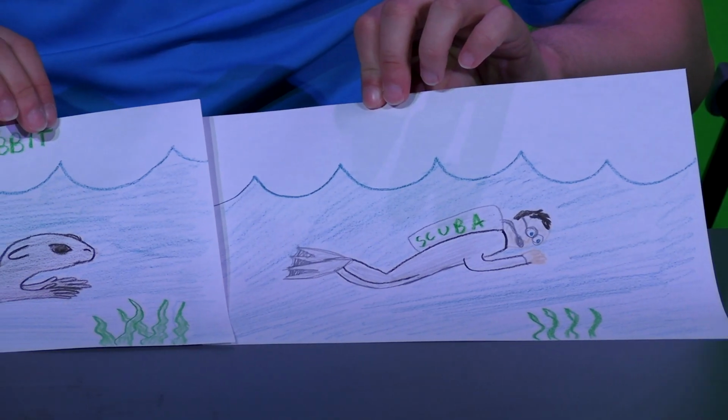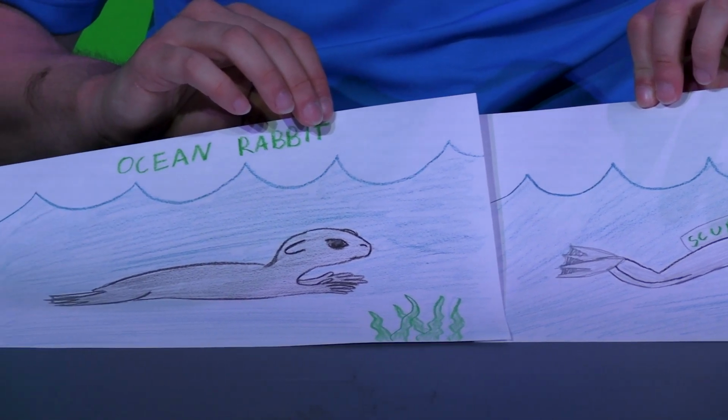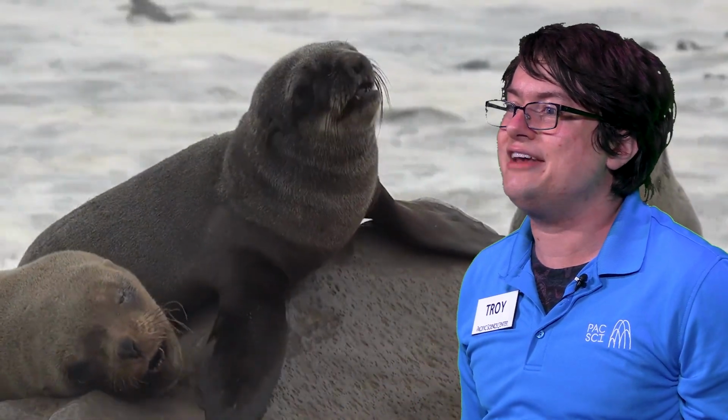I'm giving myself a wetsuit to keep warm and diving flippers to help me swim. Do any of these tools remind you of any animal adaptations? They remind me of a fur seal's thick fur and flippers.